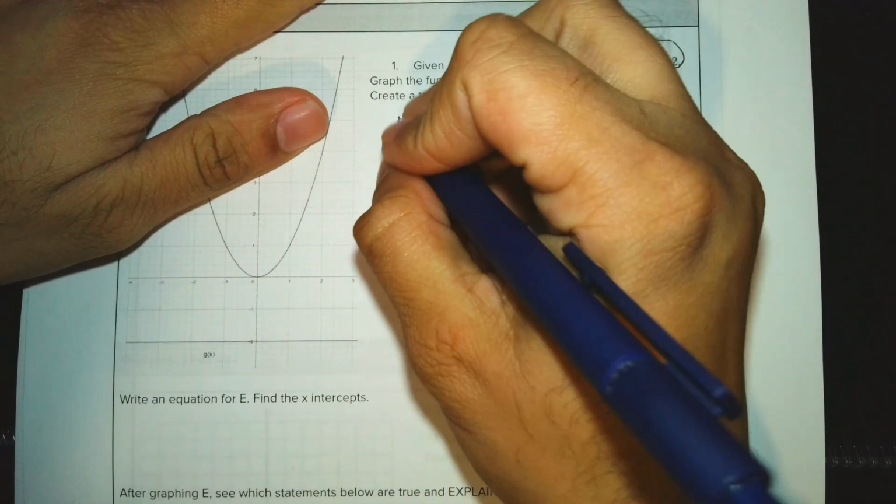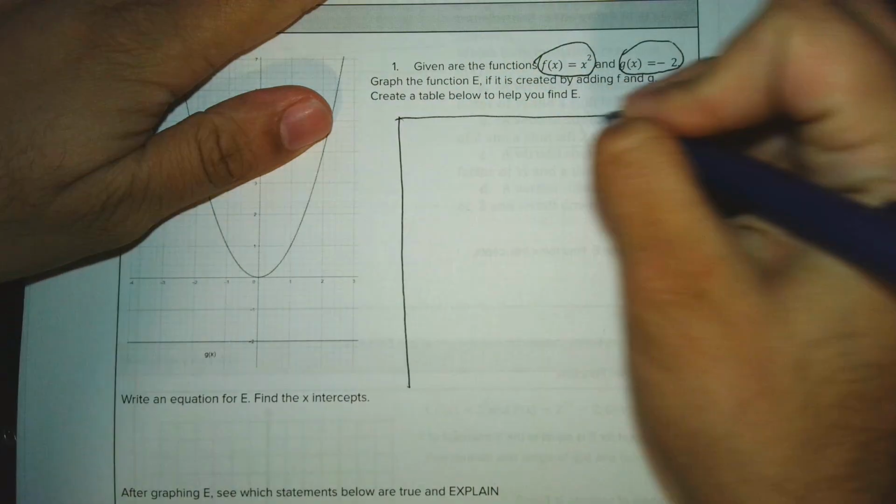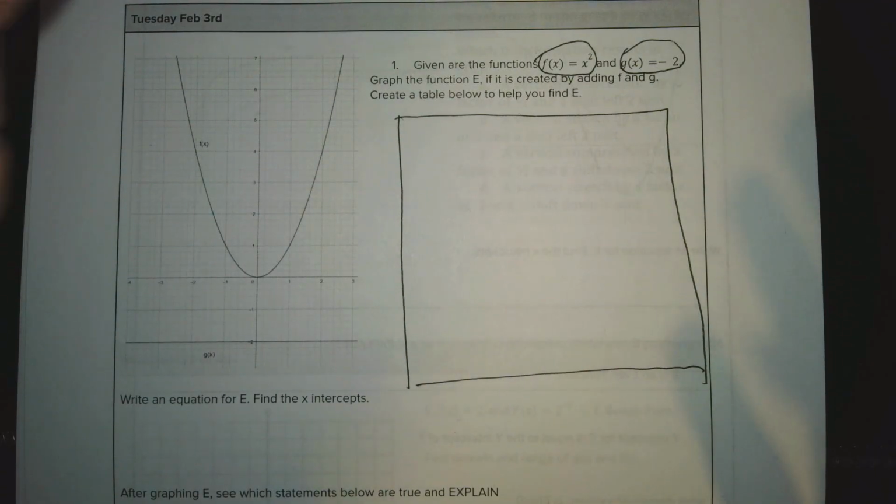I think the easiest way that I would add two functions is by creating a table. Personally, it's beneficial when you have a table to look at before you plot anything on the graph.